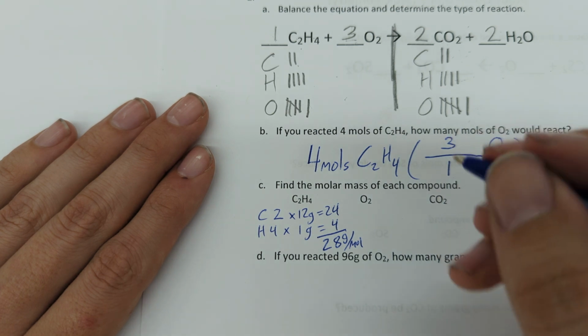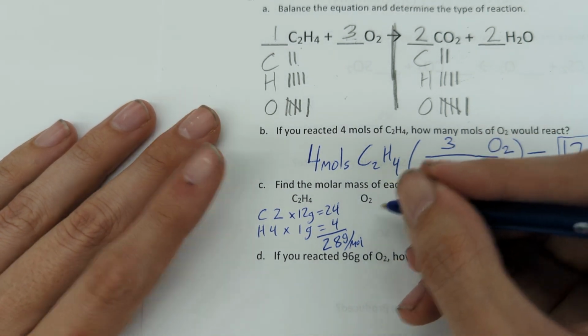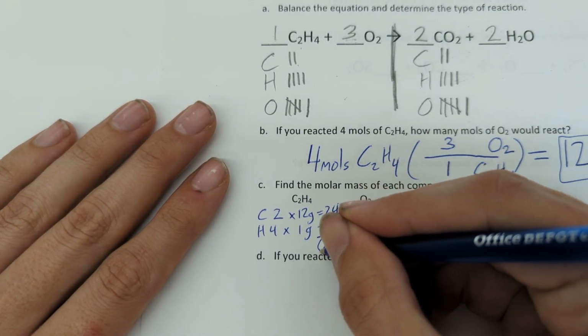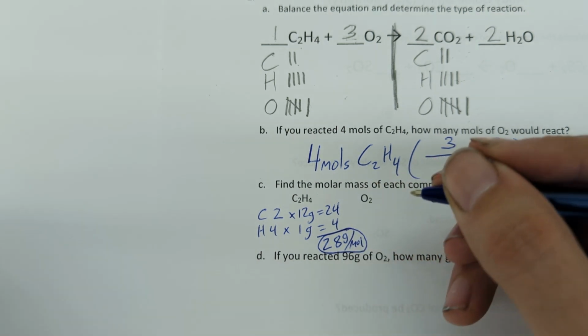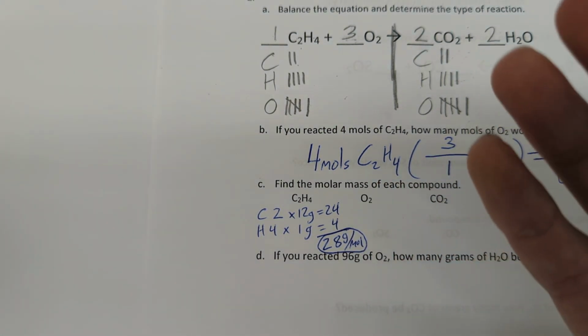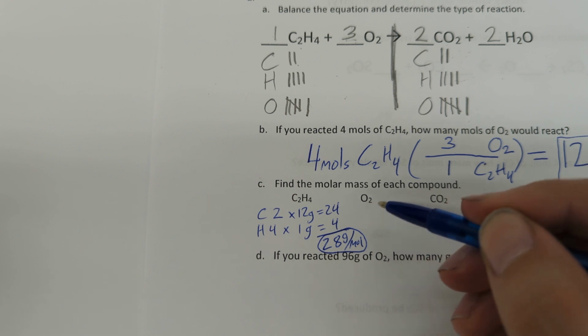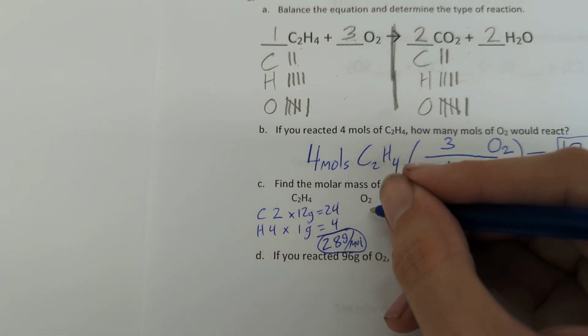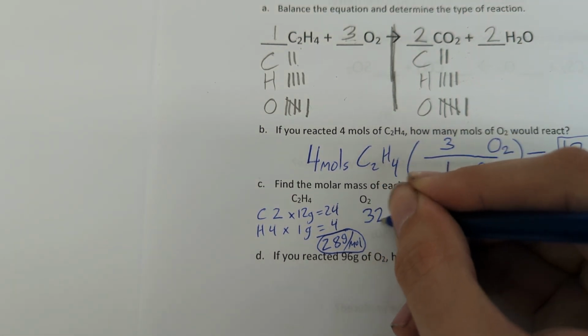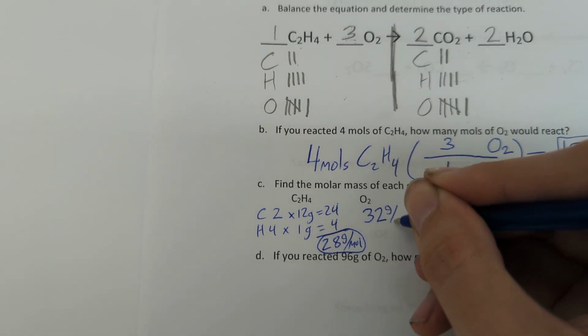Oxygen, let me put a circle around this. Oxygen has a molar mass of 16. So if we have O2, that's 2 oxygen, it would be 2 times 16, or 32 grams per mole.